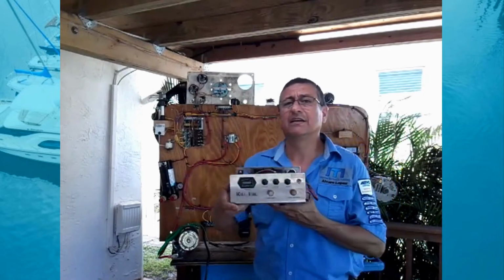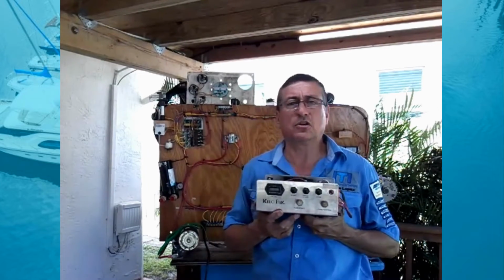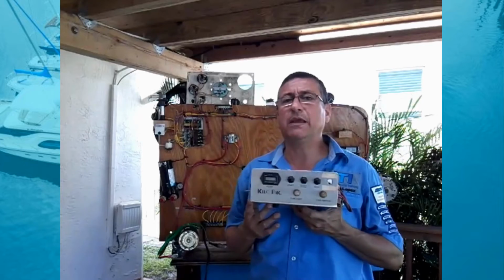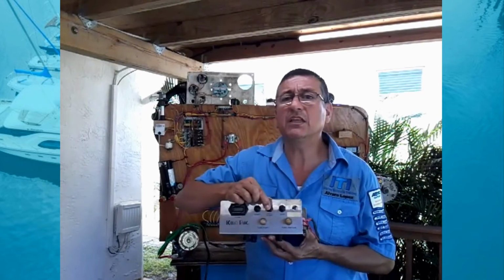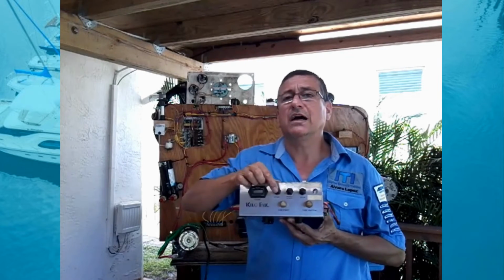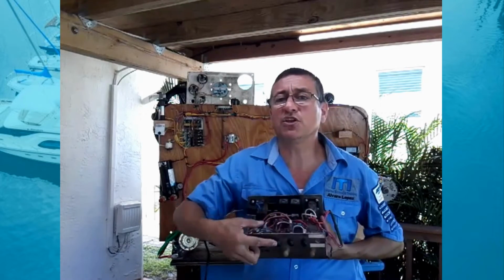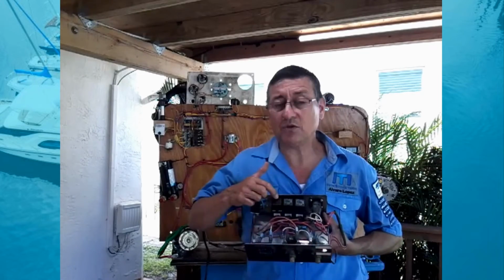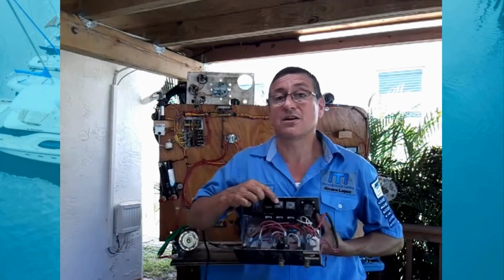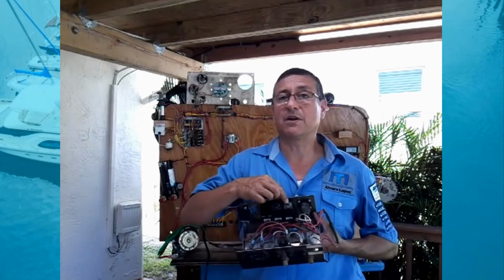This is the typical control box of a diesel or gasoline generator or diesel or gasoline engine in a typical boat. This is the start, preheat, and stop. The start switch, preheat switch, and stop switch. Each switch is connected with one relay: start relay, run relay, and stop relay.